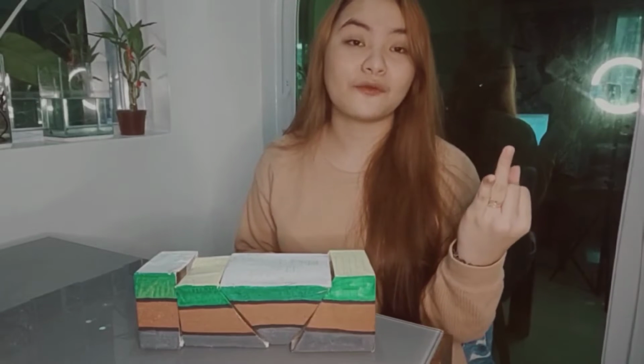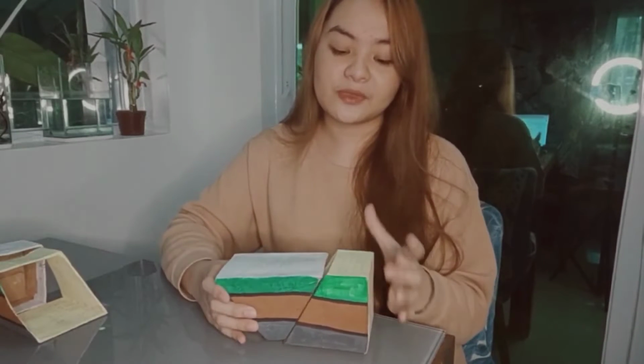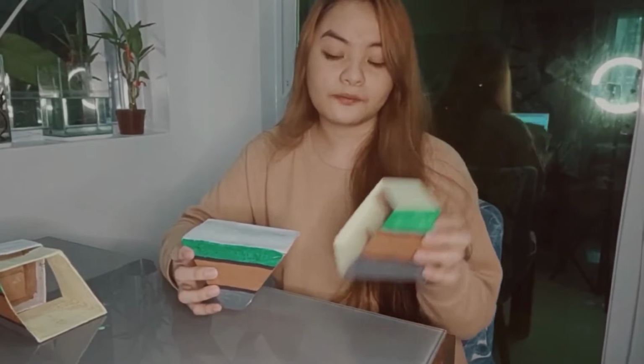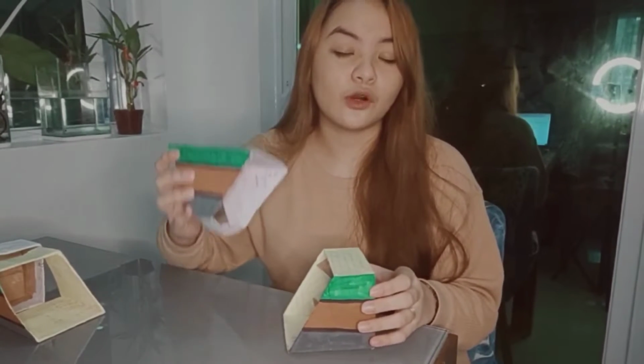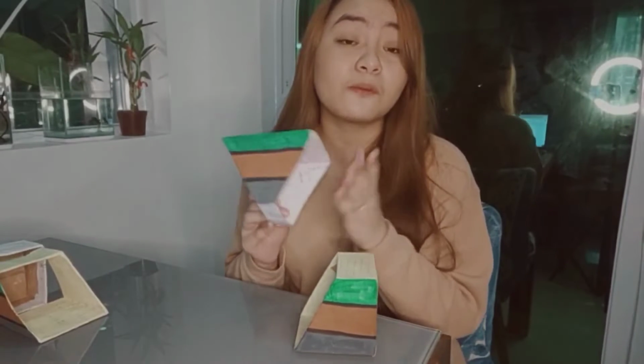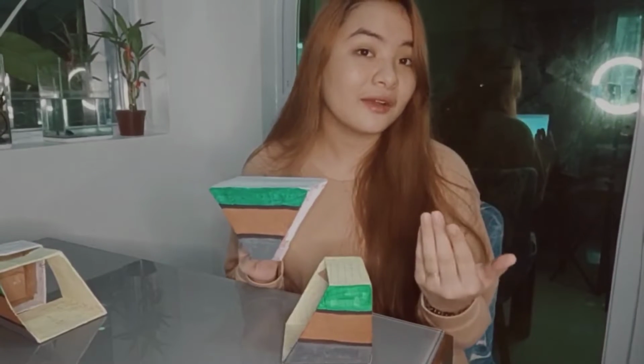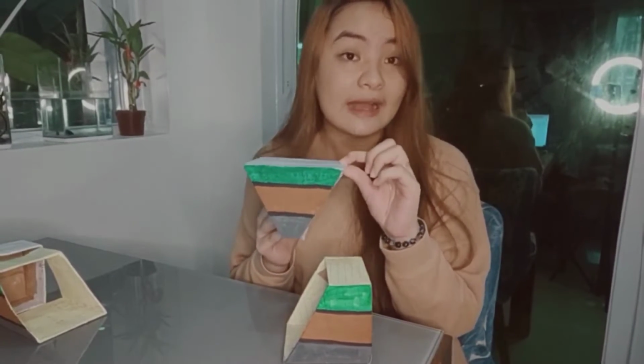First is the footwall, then the second is the hanging wall. Let us take these two models. This is called the footwall. Then this is now called the hanging wall. Now, to differentiate the two, you will notice that in the footwall, the blocks of rock are located below the fault line, while in the hanging wall, the blocks of rock are located above the fault line. You will also notice that in the footwall, it looks like a foot, or it also looks like a slide. While in the hanging wall, you may notice that there is a hanging part here, hence the name hanging wall.